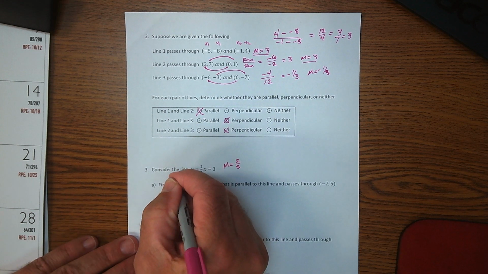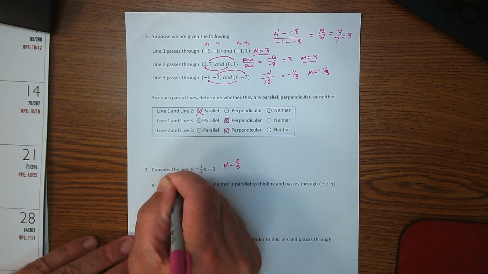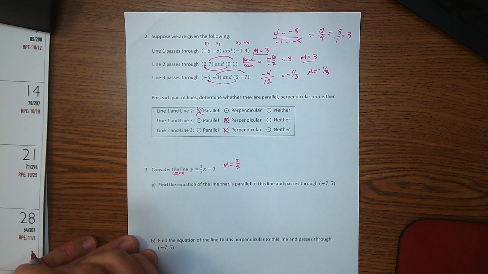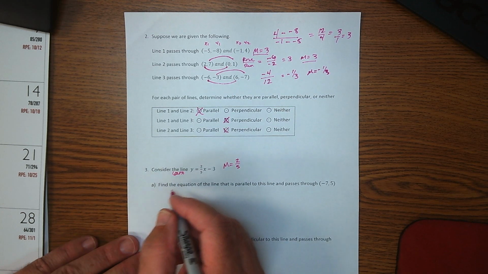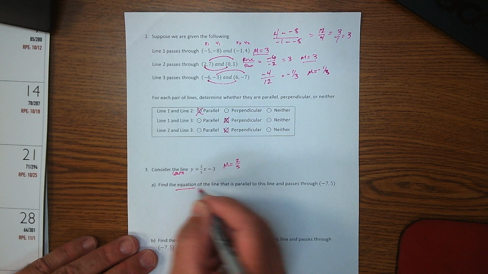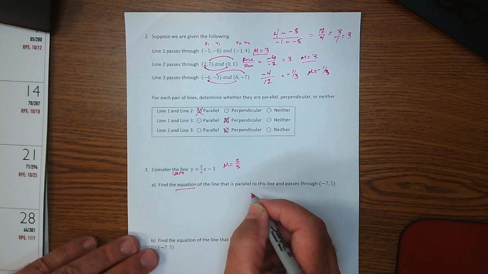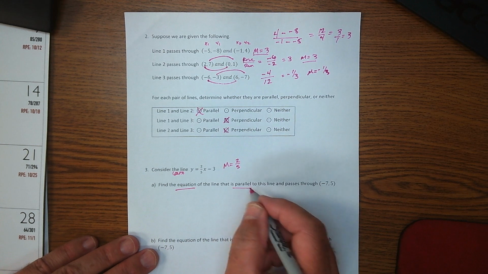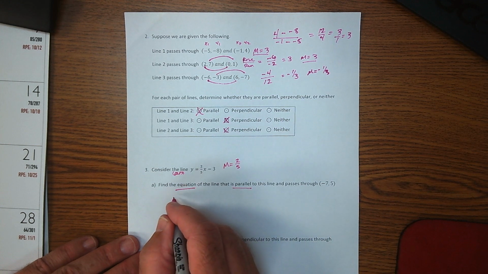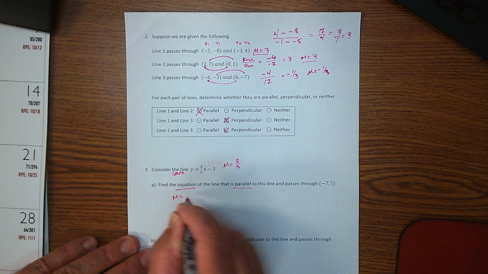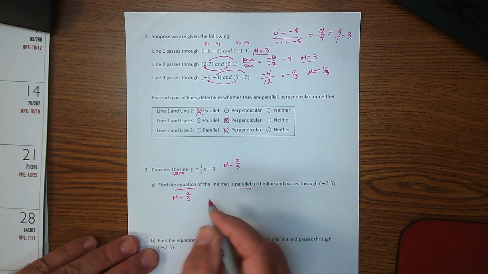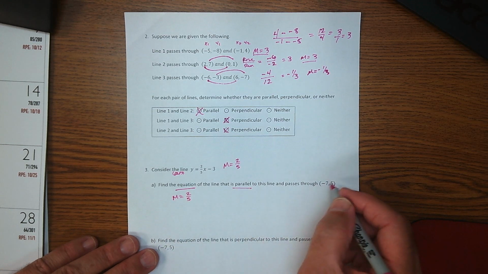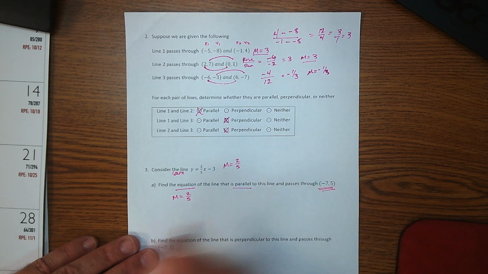This is the old line. Remember that. I'm going to write a new equation. So find an equation that is parallel to the old equation. Therefore, it's parallel. What slope does it have to have? The same exact slope. So we're going to use that slope, and we're going to use this point. We're going to write an equation.